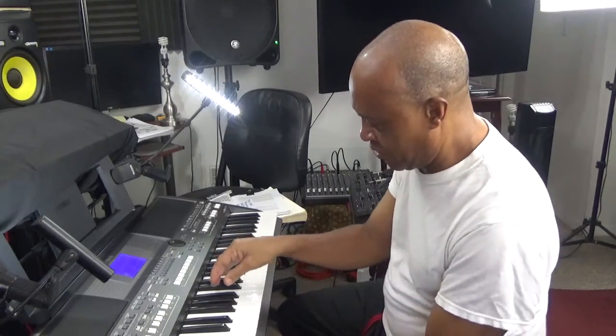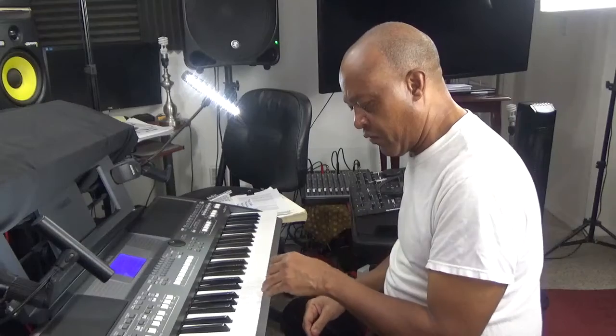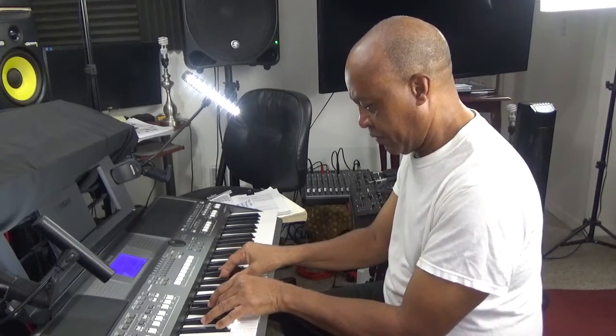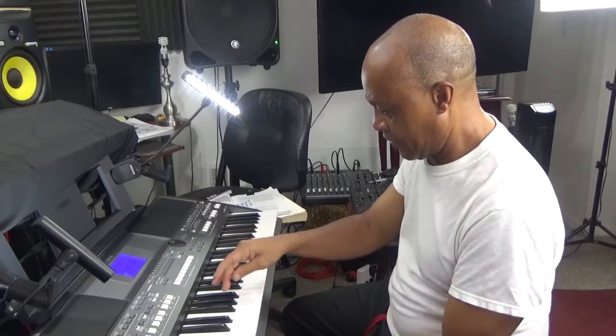The dominant chord is going to be, let's see, A flat. And this is A flat.